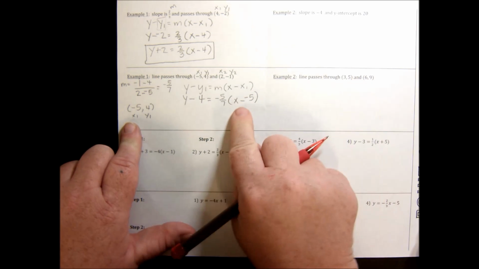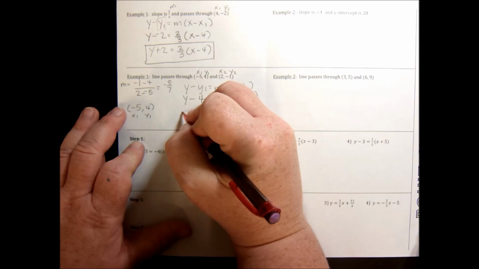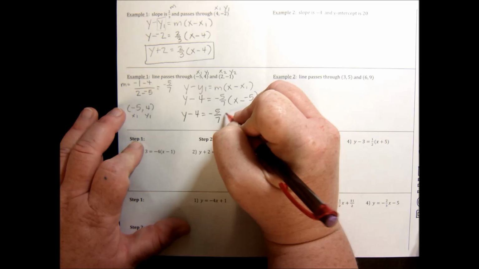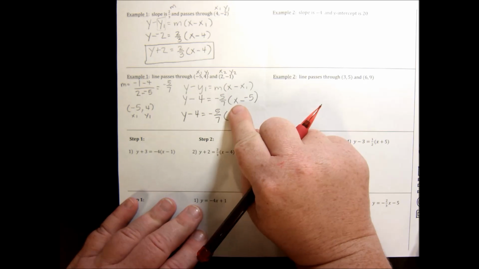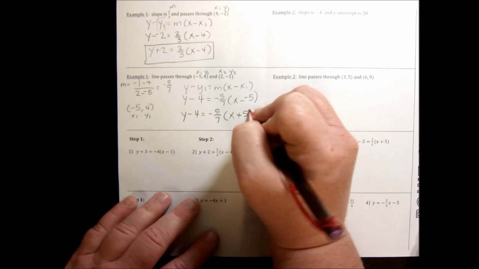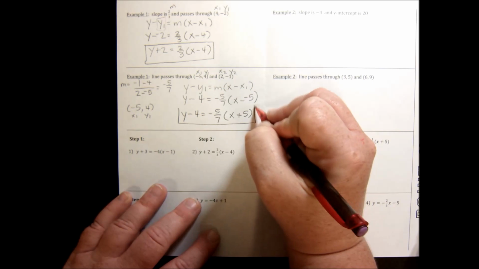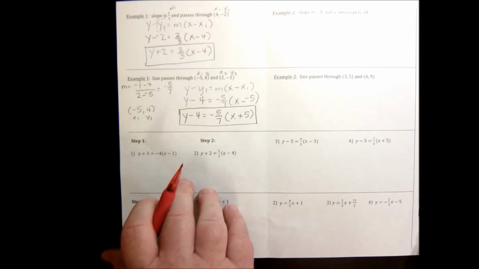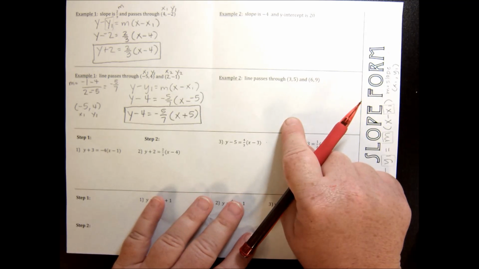So I'm just going to simplify this minus a -5. So y minus 4 equals -5 over 7 times x minus -5, which would be the same thing as x plus 5. And then I'm finished. So I want you to go ahead and pause the video and try to do example 2 on your own.